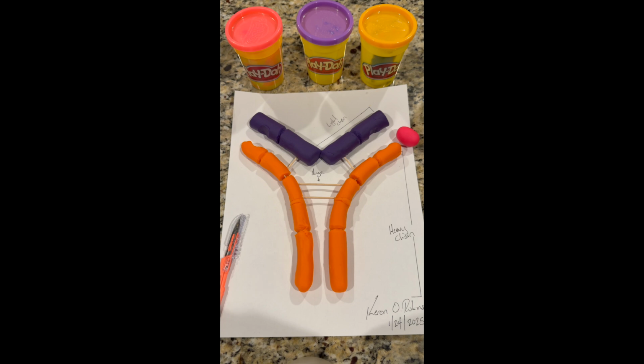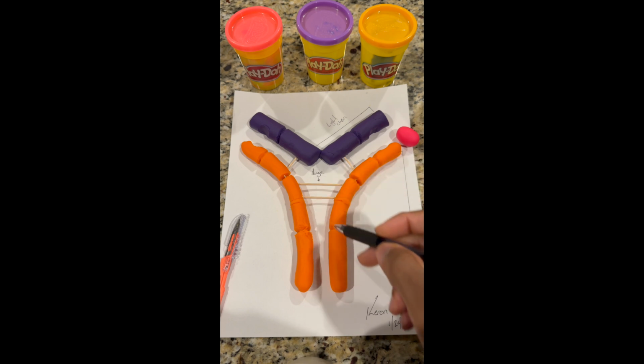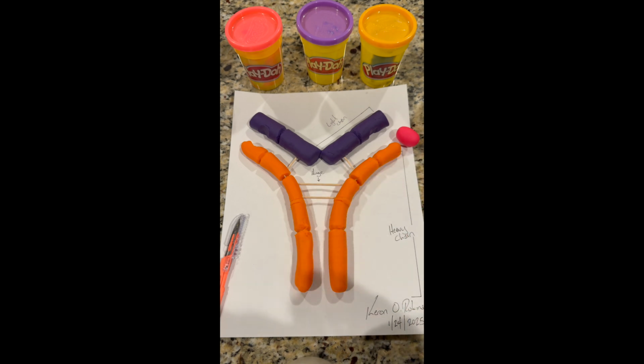All right, so let's dive into the model I created to represent the structure of an antibody. As you can see, this is a simplified version of an antibody with its core components highlighted. Antibodies are Y-shaped molecules, and their structure is critical to their function in the immune response. So let's start with the heavy chain.